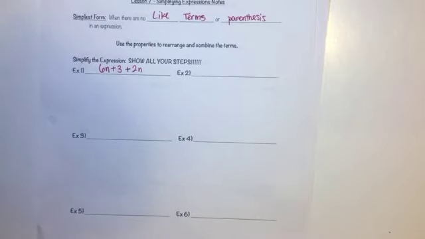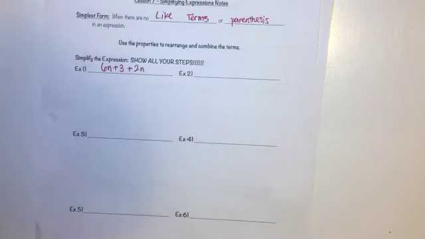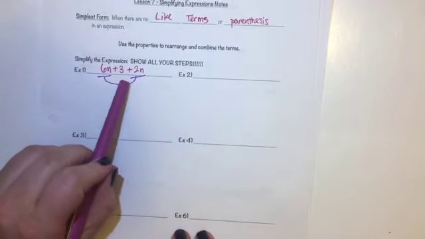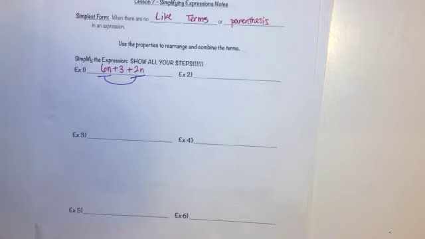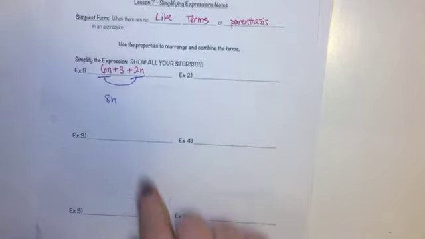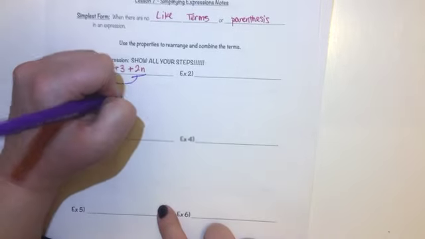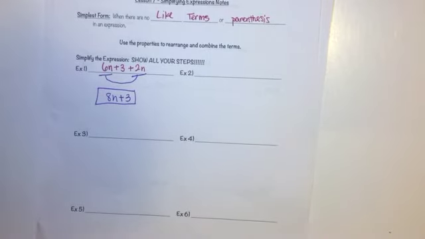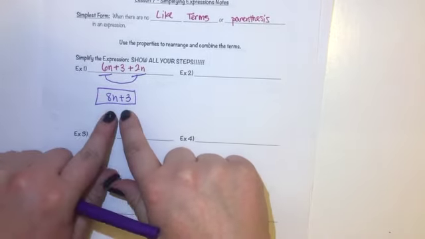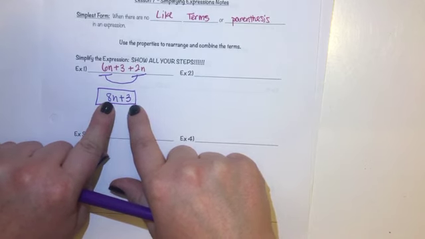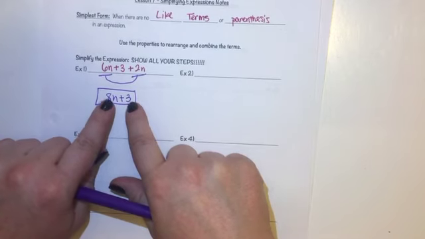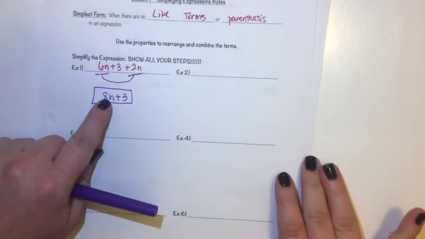In this case, we want to first identify our like terms. We've got 6n and 2n that are like terms, so we can go ahead and combine those. 6n plus 2n is going to equal 8n, and then we still have our constant of positive 3, so we would just add 3 to that, and we've got a final expression of 8n plus 3. Now, you need to remember that you cannot combine coefficients and constants. Coefficients and constants together are not like terms, so this is our most simplified form of the expression.